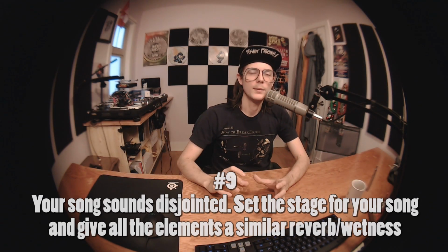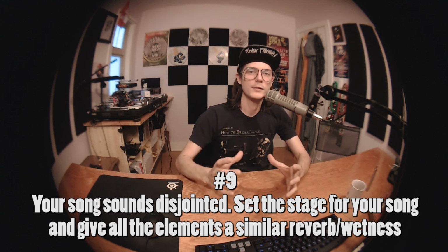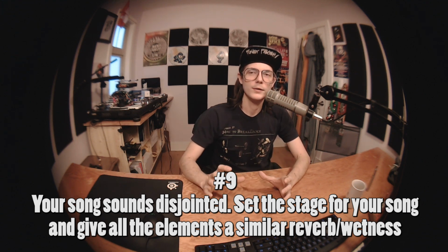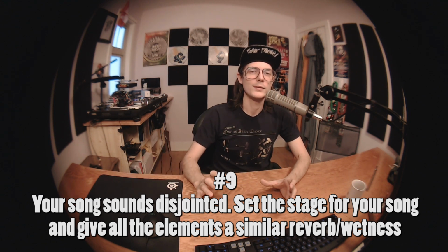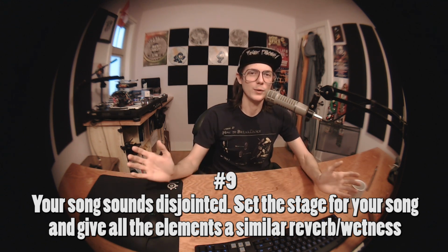You need to put all of the elements in your song in a similar space. You can't just take a ton of reverb and slap it on one element and leave everything else dry. It's going to make your song sound really disjointed. Writing music is all about gelling and gluing those sounds together to make it sound like one song.